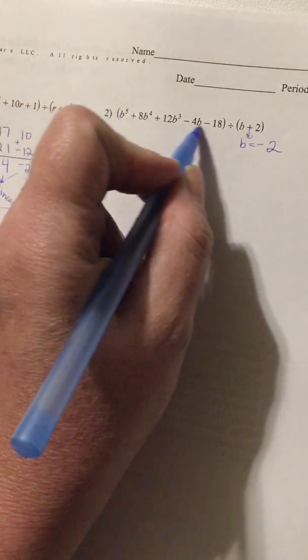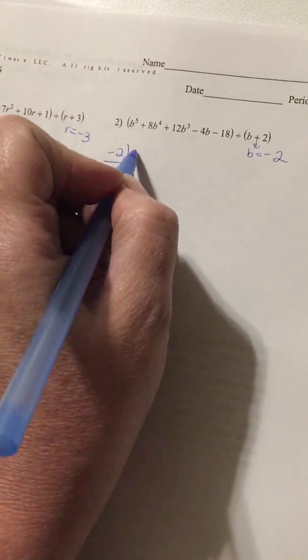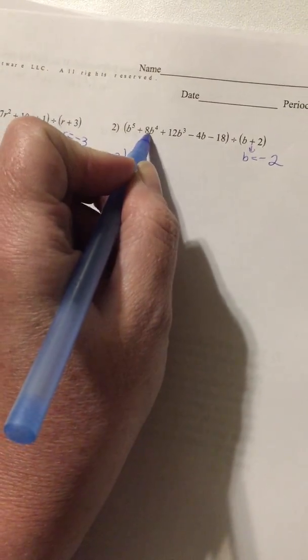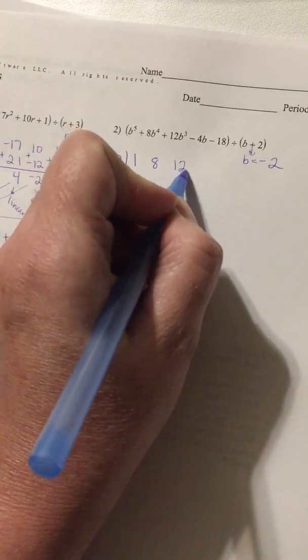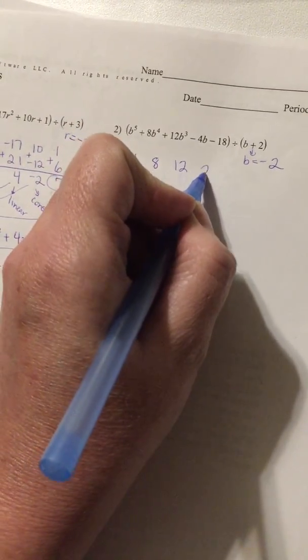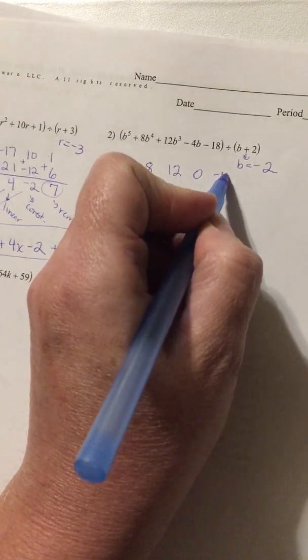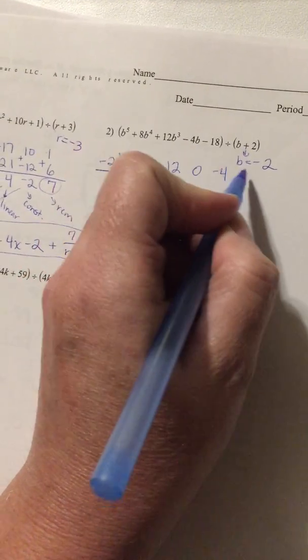And we're going to write our coefficients in descending order, starting with the b to the 5th, that was a 1. The b to the 4th coefficient is 8. B to the 3rd is 12. B squared is missing, so we're going to put a 0 there. Our linear is negative 4, and our constant is negative 18.